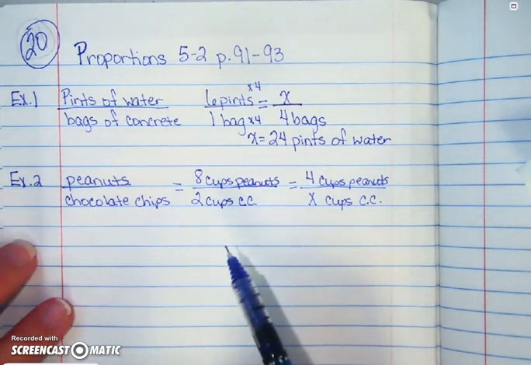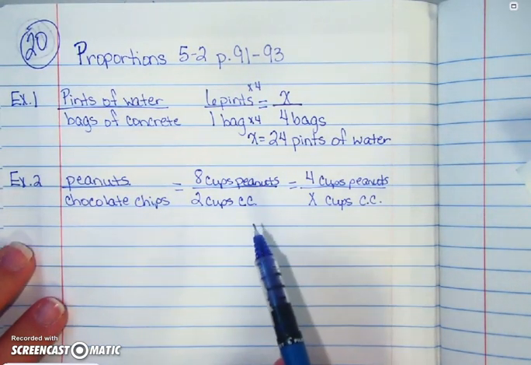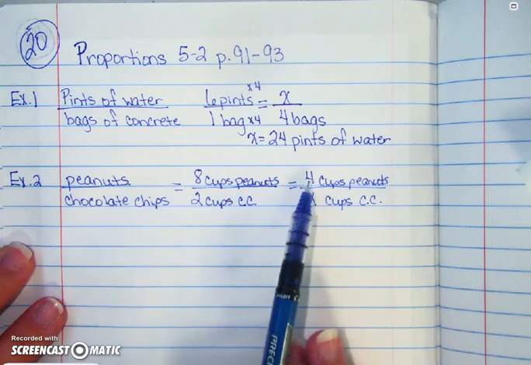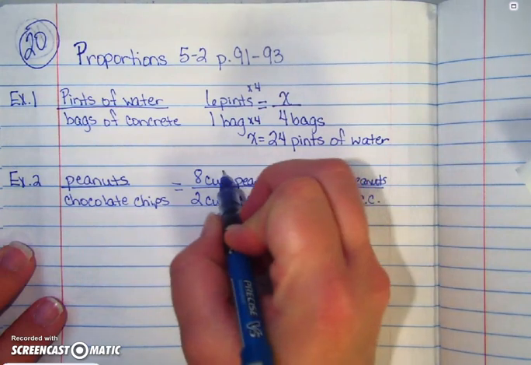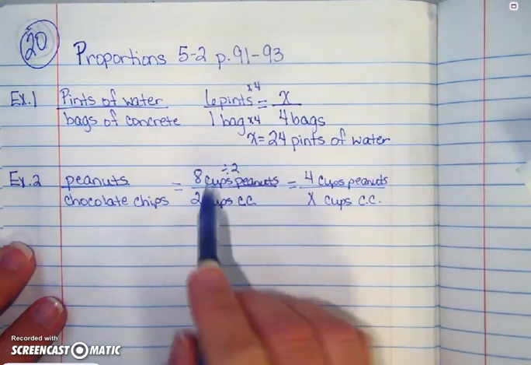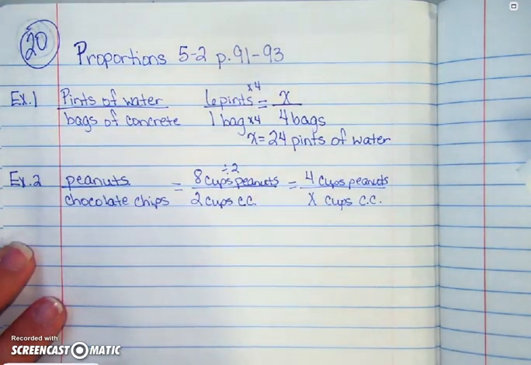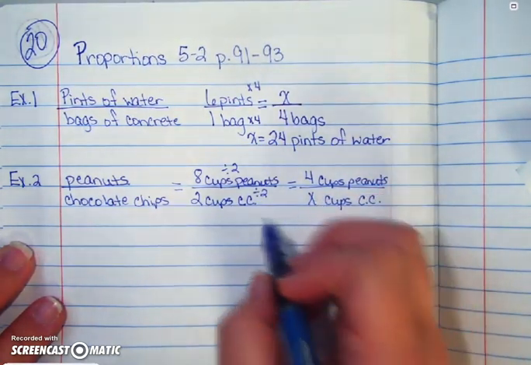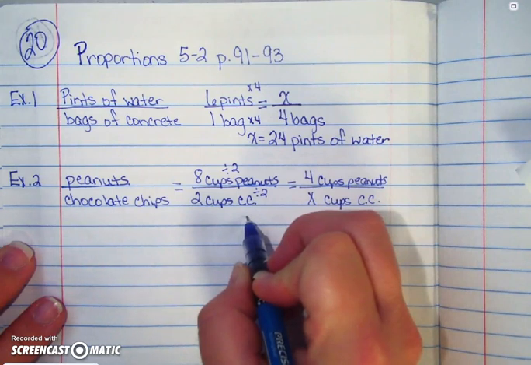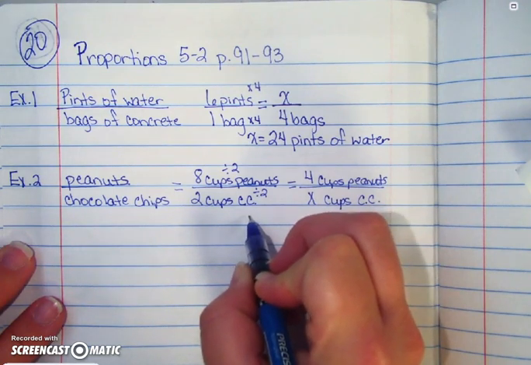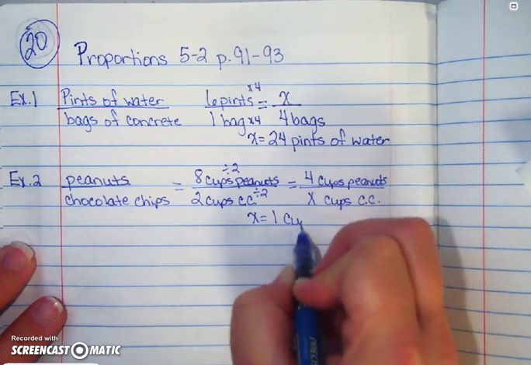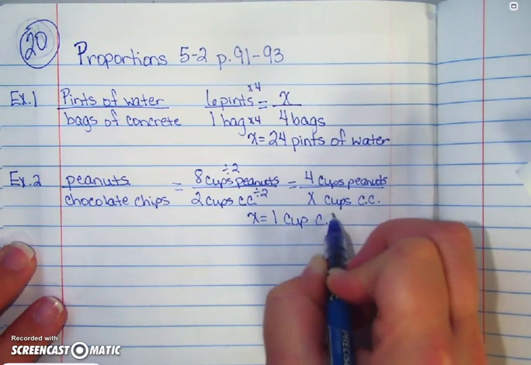We can look at this again with equivalent ratios. What did we do to 8 to get 4? We divided by 2. 8 divided by 2 gives us 4. So 2 divided by 2 is going to give us 1. So x equals 1 cup of chocolate chips.